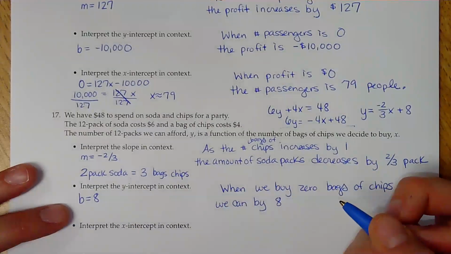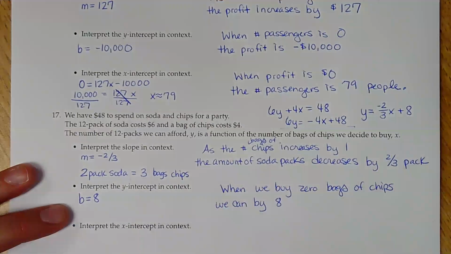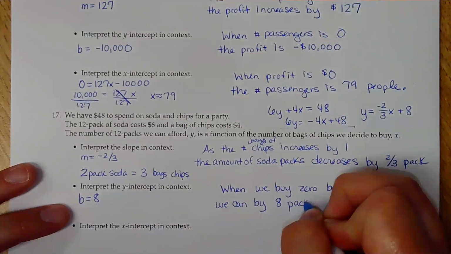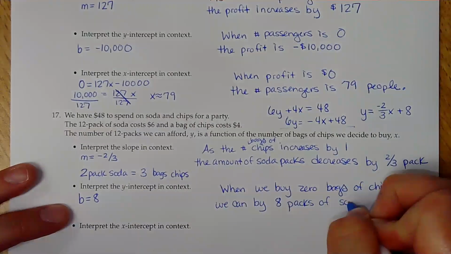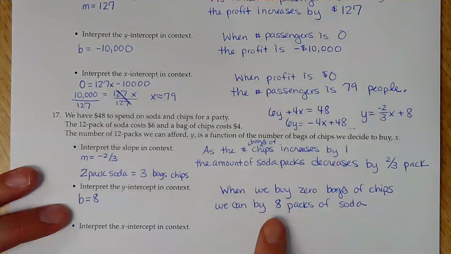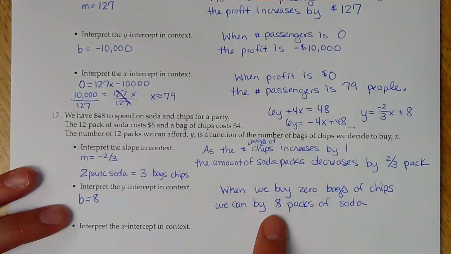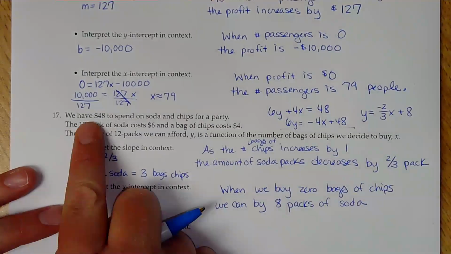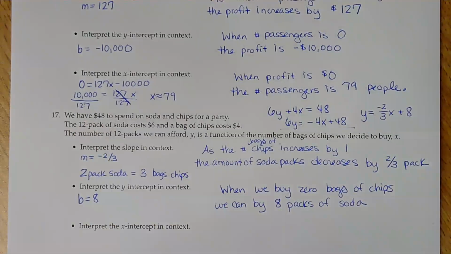And our y variable represents the packs of soda, so we can buy 8 packs of soda. And that checks out. If you think about the soda being $6 per pack, 8 times 6 is 48, and that's how much money we have to spend. So that seems fairly reasonable.